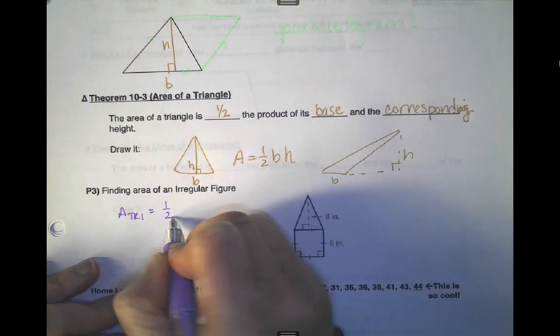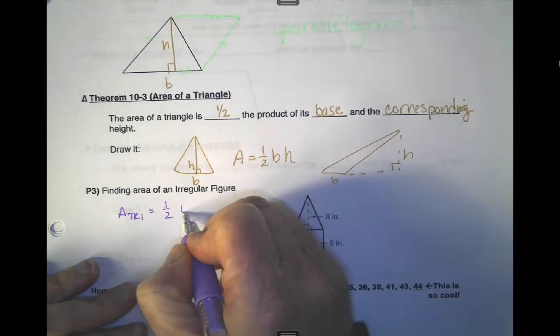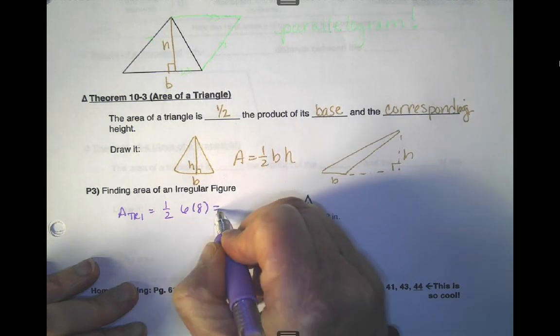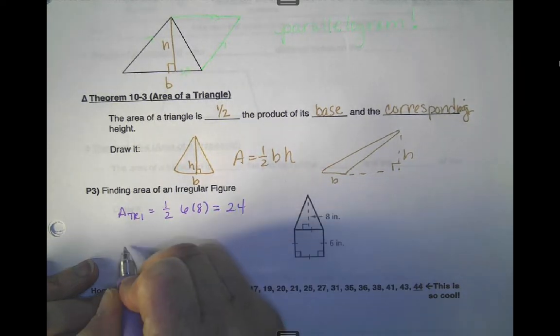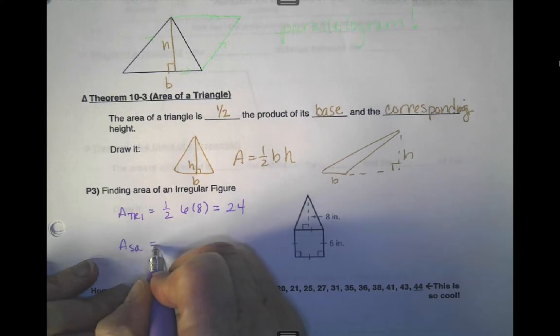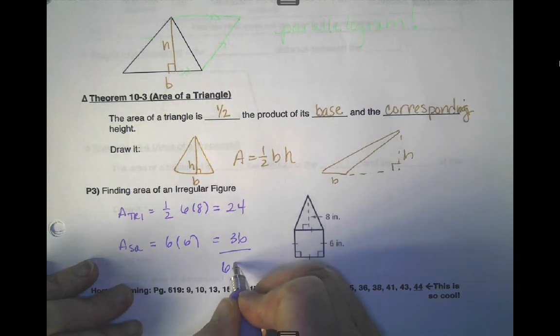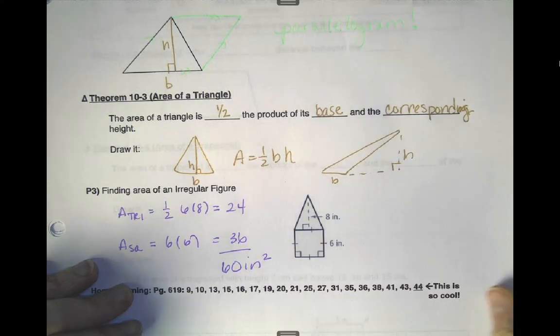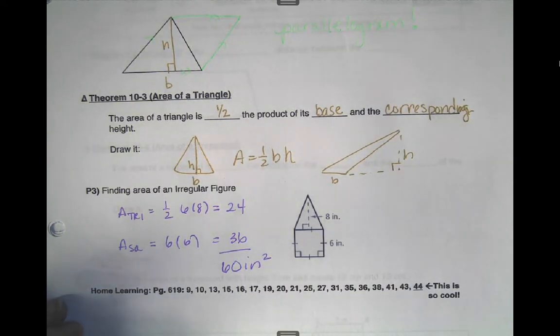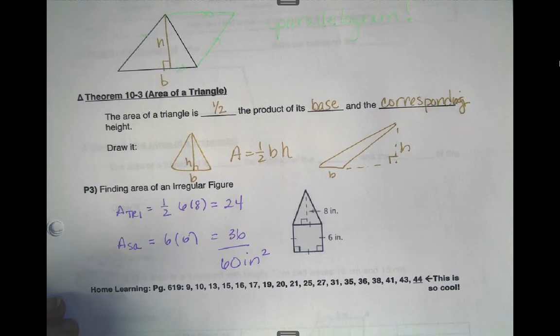So I'm going to find the area of the triangle there. I'm going to find the area of the square part. And then I'm going to add them all up. And remember, it's inches squared. Okay? All right, let's look at a couple of these homework problems.